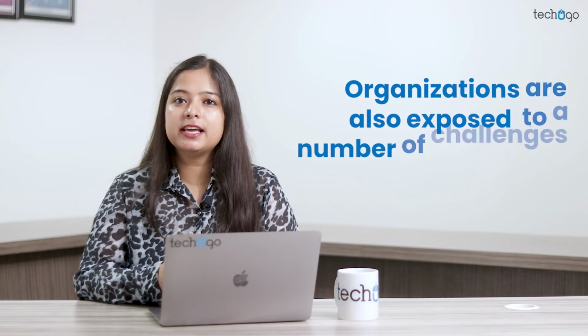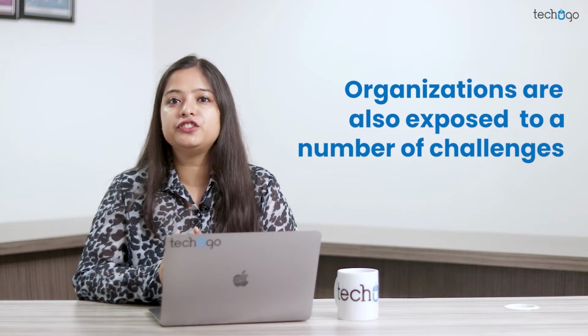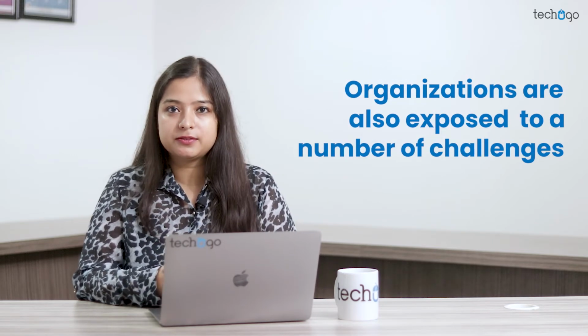Despite all the good things mobile BI solutions bring in, organizations are also exposed to a number of challenges in the process of developing a successful product. Like, first, we must consider usability. Displaying any familiar content in a mobile environment does not mean that it can be used intuitively.